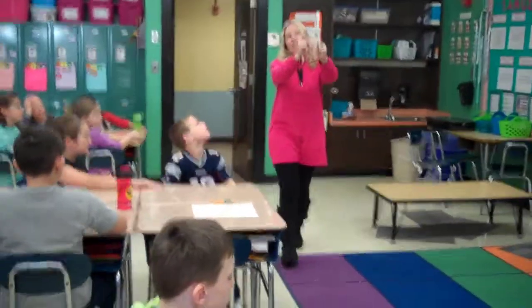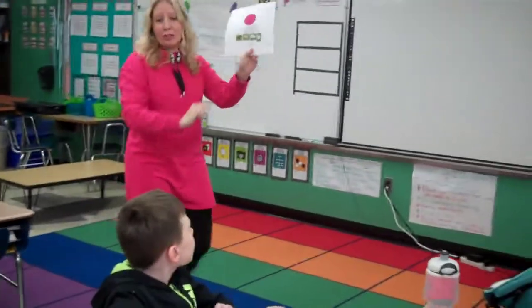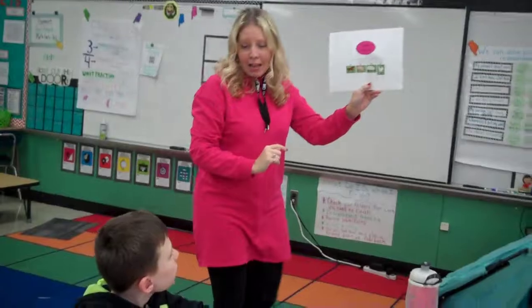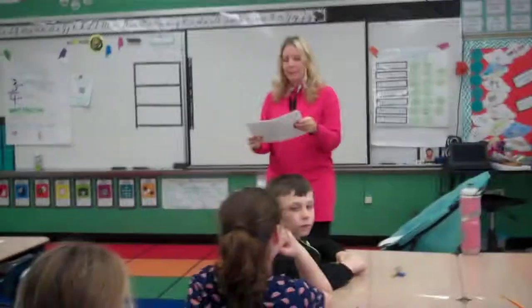So you're going to notice that there's a circle that says farm animals at the top, and then there are just some pictures, some green squares, and they have pictures of farm animals. Okay, so got that in your mind? Now I'm going to show you another one. This is also a pretty easy one.